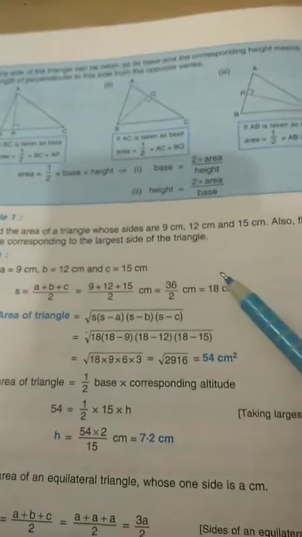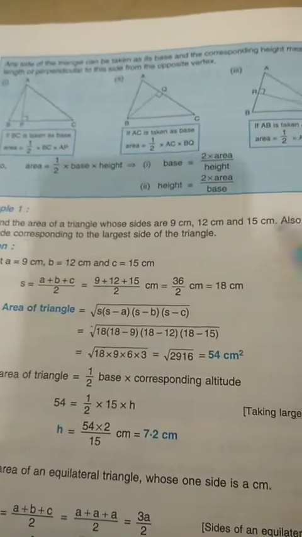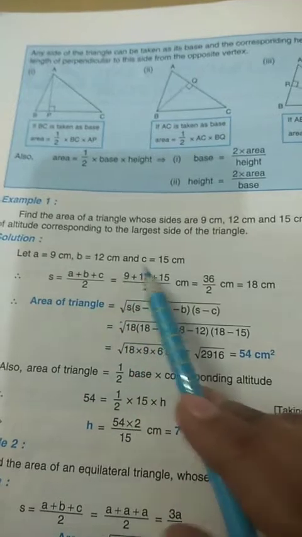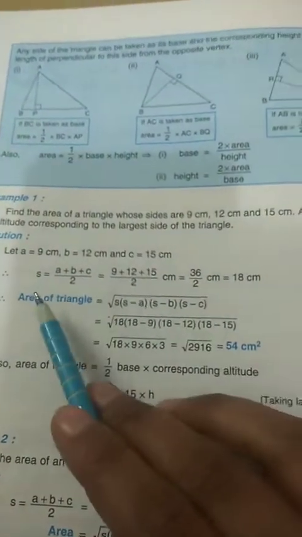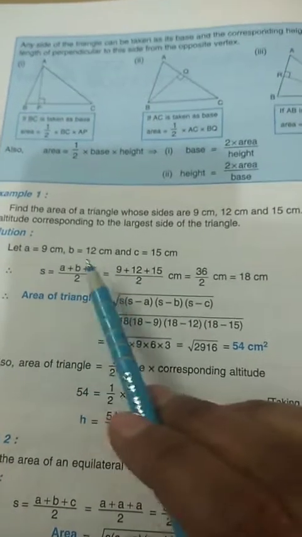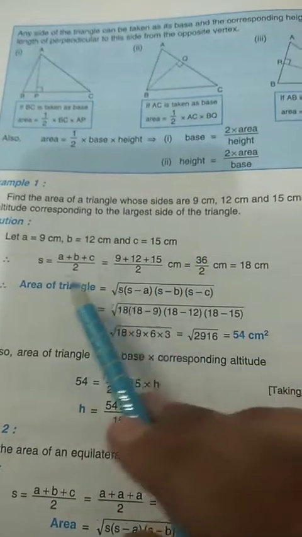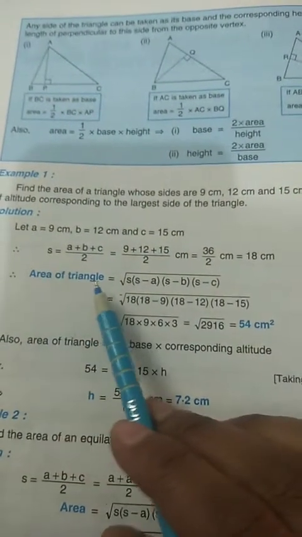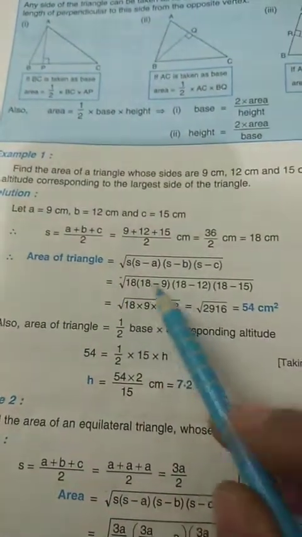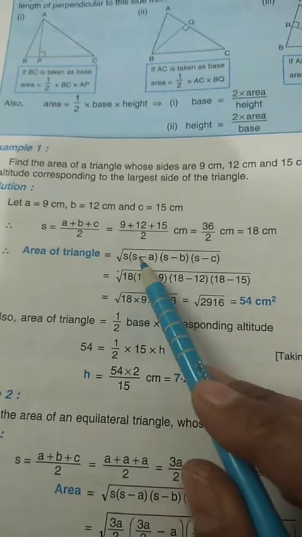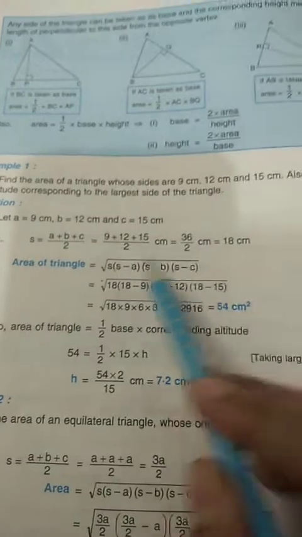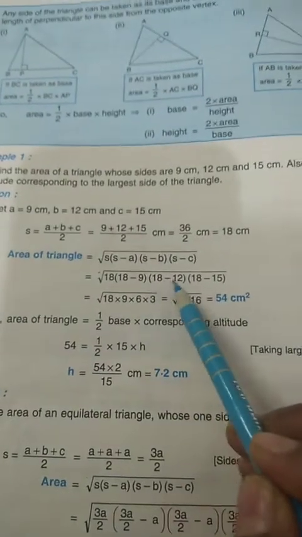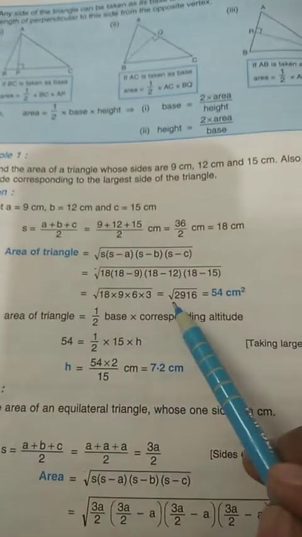So here you can see sides are given. It means we have to use the formula of finding the area of triangle when the sides are given. So we'll let A as 9, B as 12 and C as 15, and then we will find the perimeter of this, and then we will find the semi perimeter. So perimeter we will find by adding all the sides, and after that we will find the semi perimeter by dividing it by 2. Now after that, the area of triangle will be given by the formula. You have to learn this formula. This is S, the semi perimeter, multiplied by S minus A, S minus B and S minus C. So semi perimeter is 18, so we'll multiply 18 and then bracket 18 minus 9, 18 minus 12 and 18 minus 15, and after that we'll just take the under root.